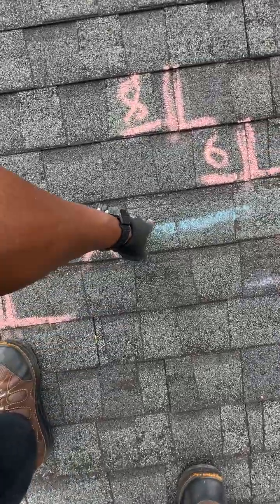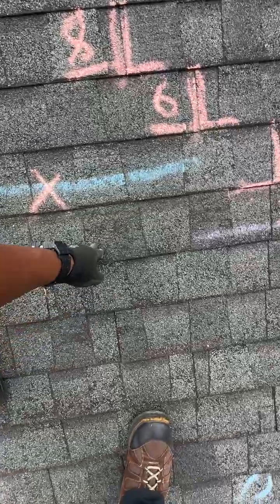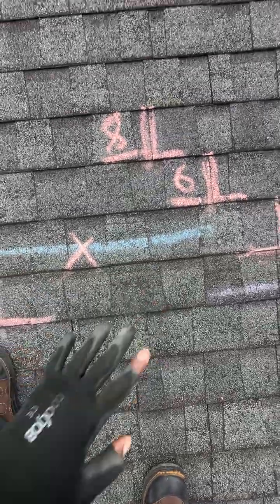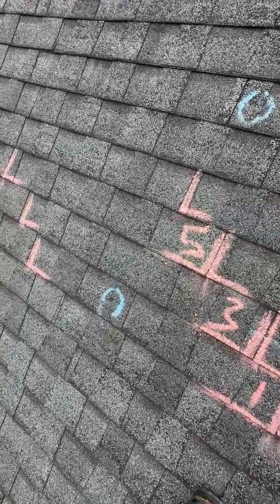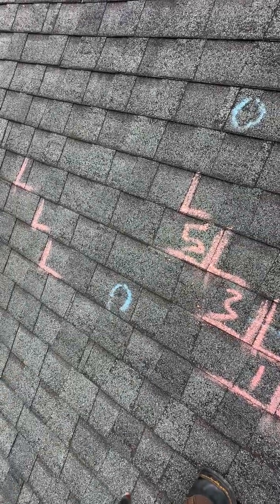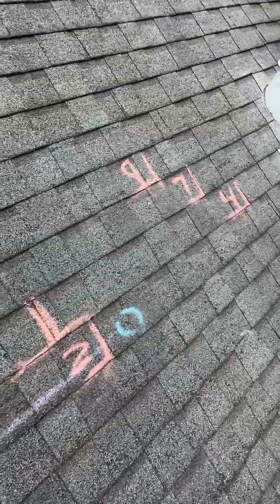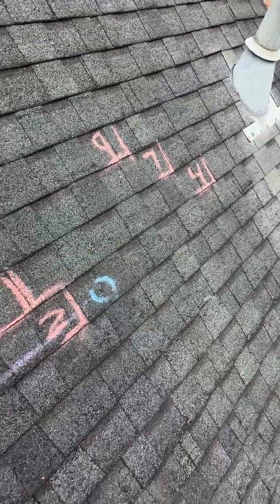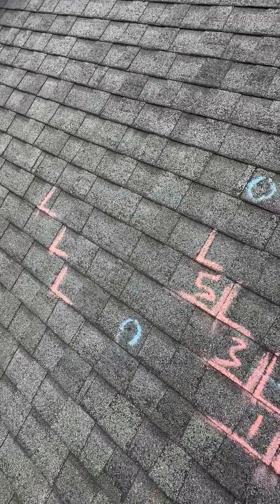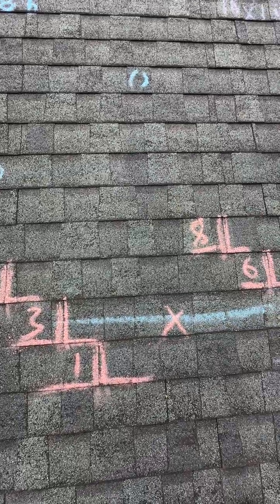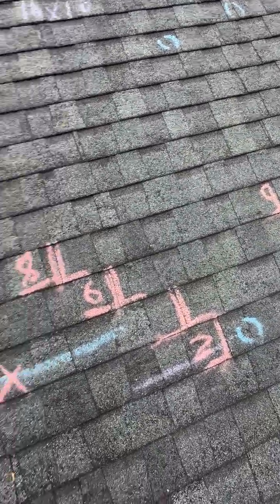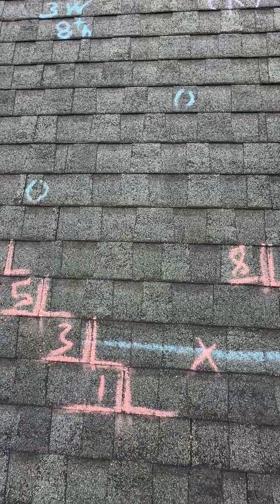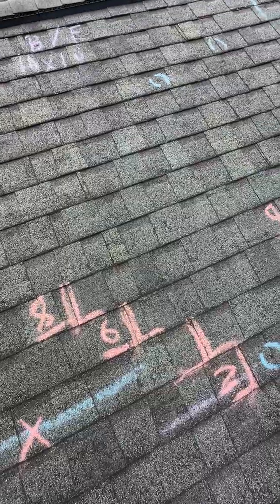So again, shingle number 2, this one is also wind damage, inconsequential. Shingle number 3, shingle 4, shingle 5, shingle 6, shingle 7, shingle 8, and shingle 9.